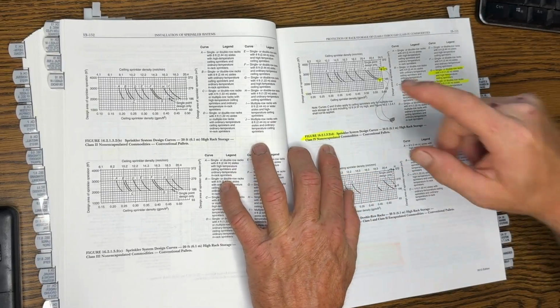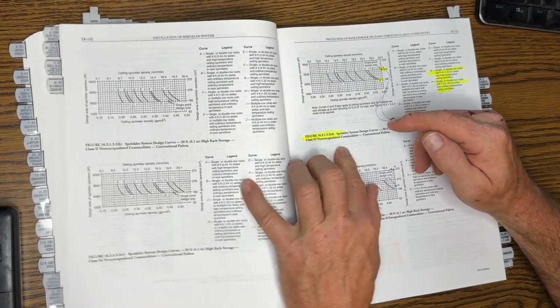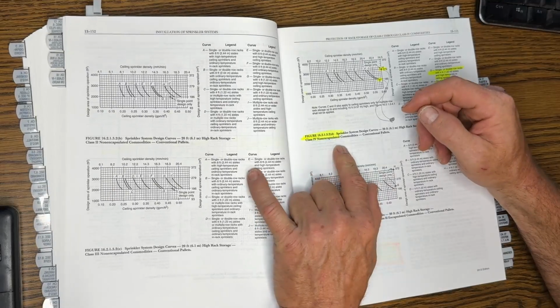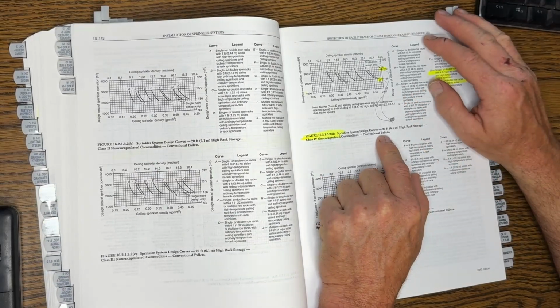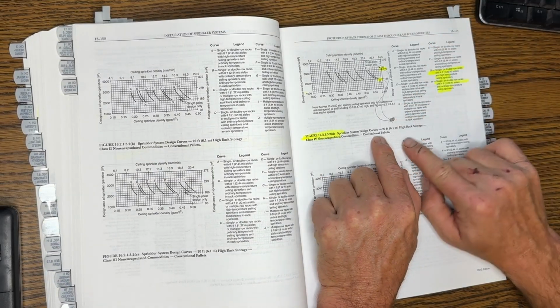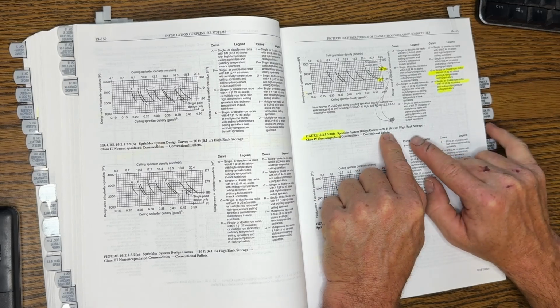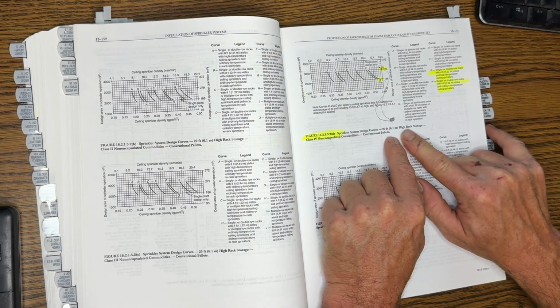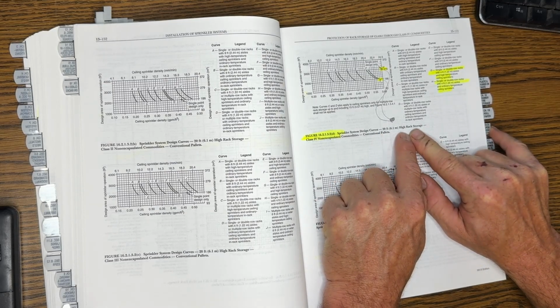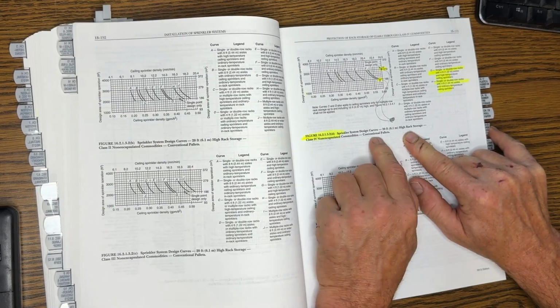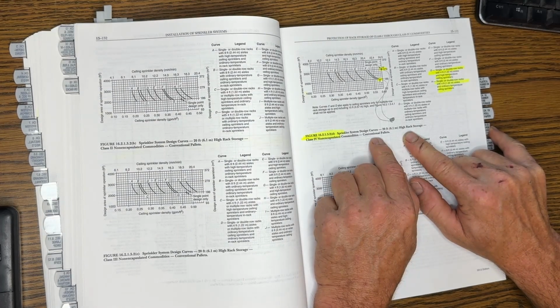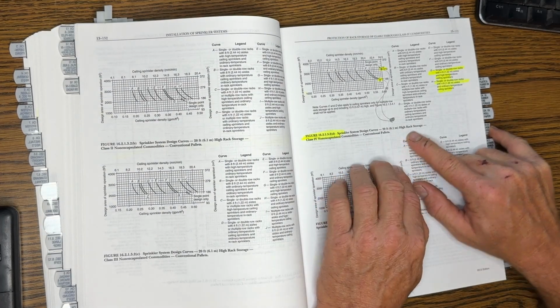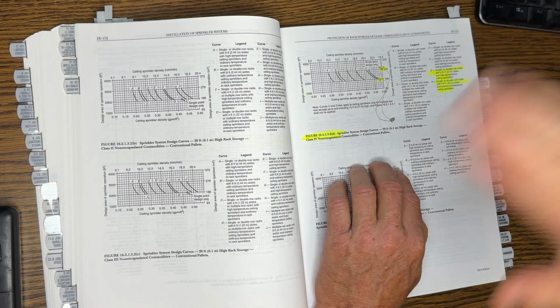Non-encapsulated means it's not wrapped in visqueen or plastic shrink wrap, that kind of thing. The question was 20 feet high rack storage. That's another thing: rack storage is not solid piled. Then the suppression required ended up being 0.6 of the selection available.